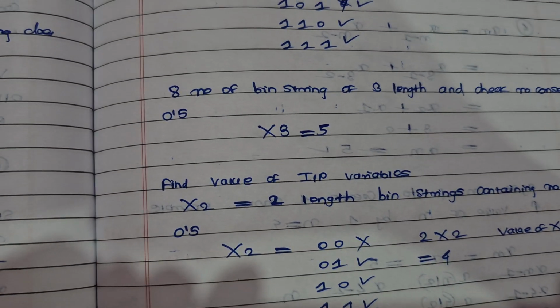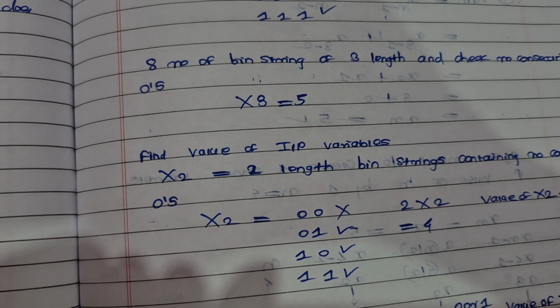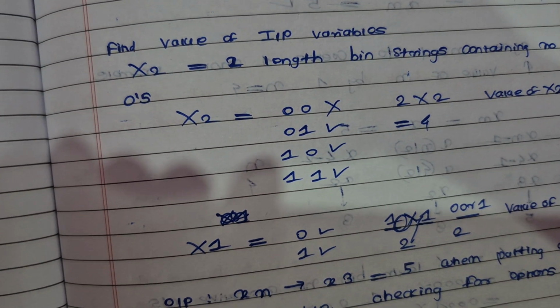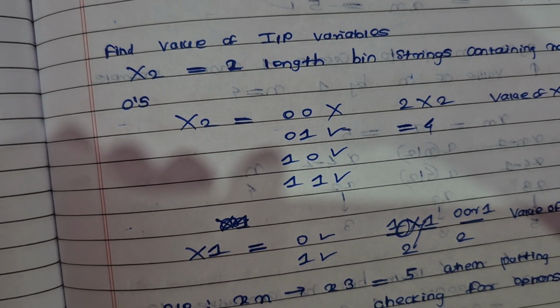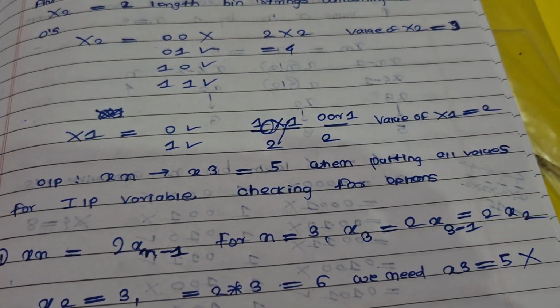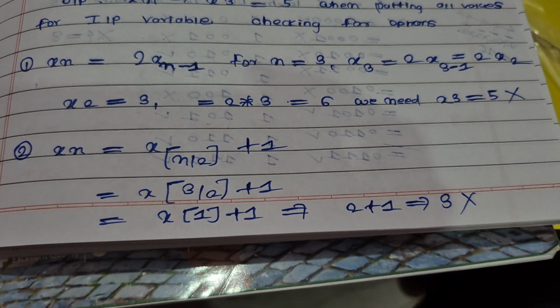Find the value of the input variables. X of 2 is for 2 length binary strings. So here the value of x of 2 would be 3 because we need no consecutive zeros. Then x of 1 value would be 2. X of n, that is x of 3, equal to 5. So that's how you satisfy it.